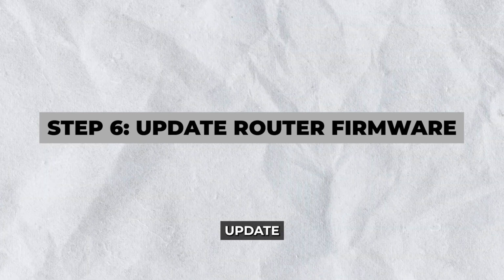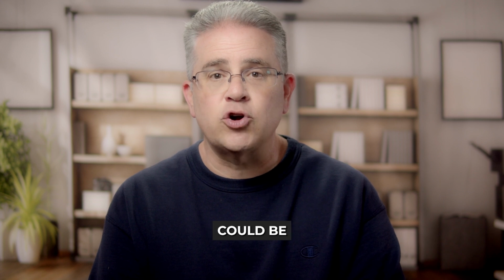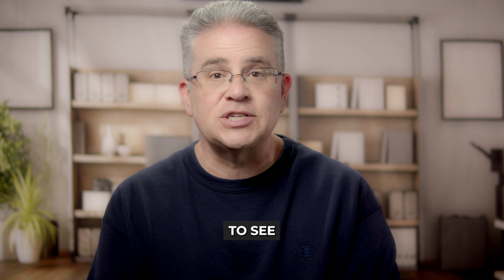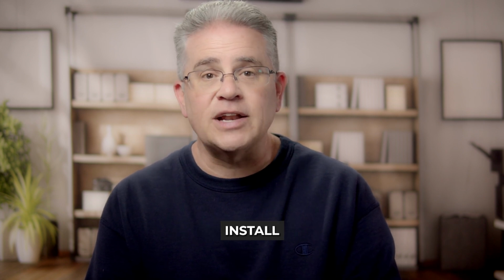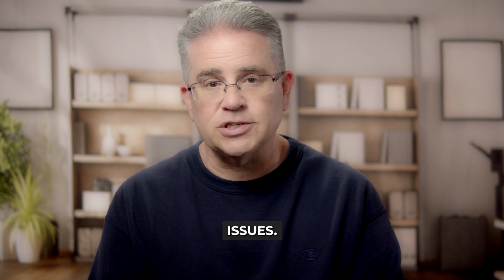Step 6. Update router firmware. One potential hindrance to logging into your router could be outdated firmware. Check the TP-Link official website to see if there's a new firmware version available for your model. Download and install the latest firmware, following the on-screen instructions provided by TP-Link. An updated firmware can solve numerous connectivity and login issues.